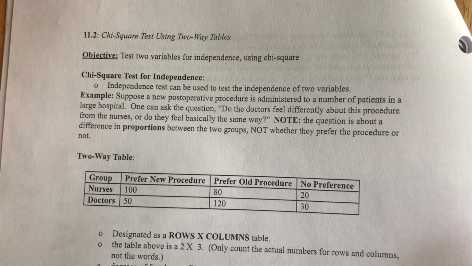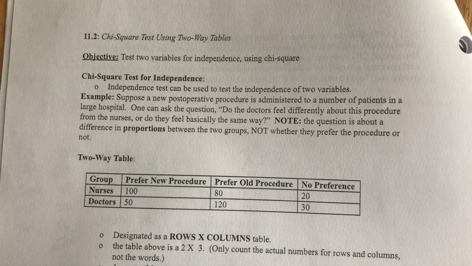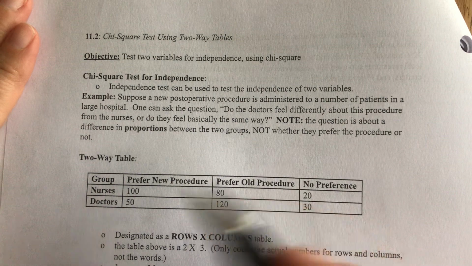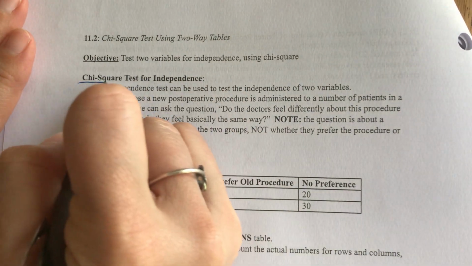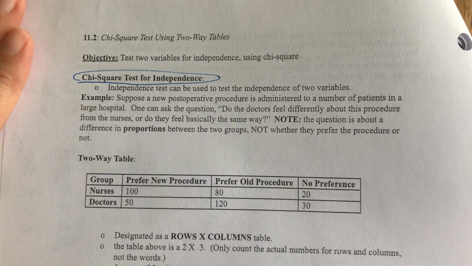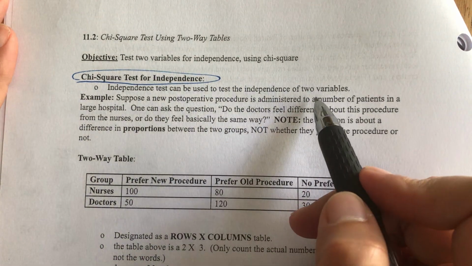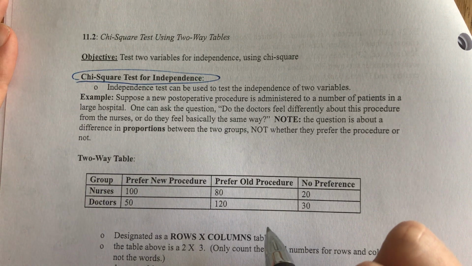Today we're going to be talking about section 11.2. We're actually going to do two different lessons with this section, because there's two different tests we can work through. The first is called the chi-square test for independence. When we're testing for independence, we're testing to see if two variables are related to each other or not.